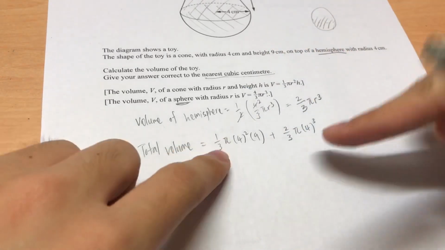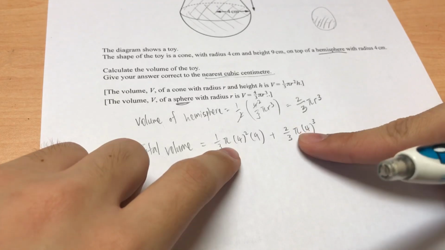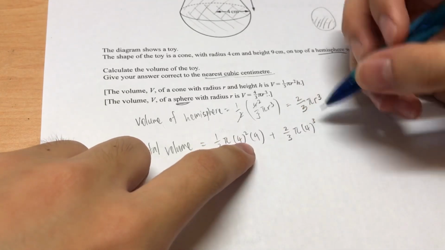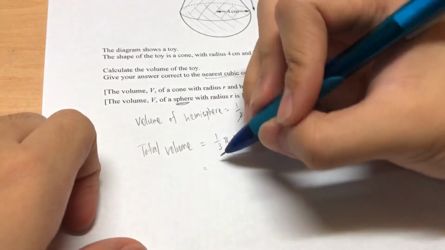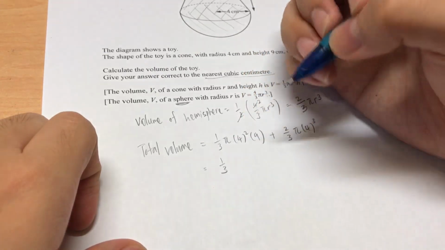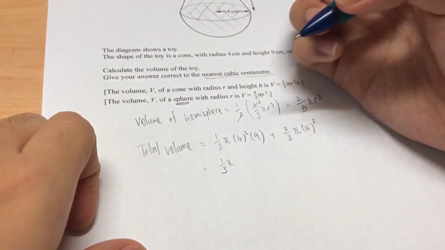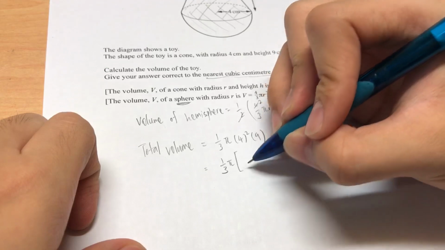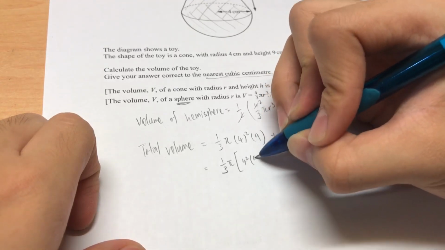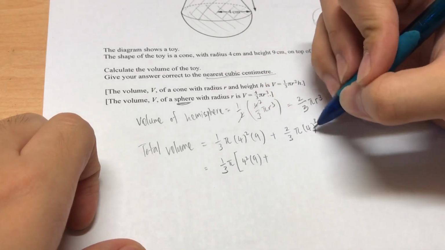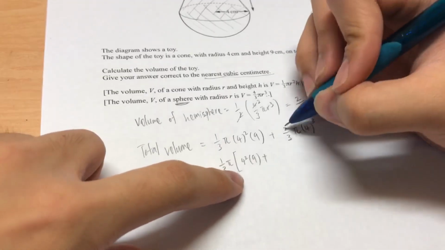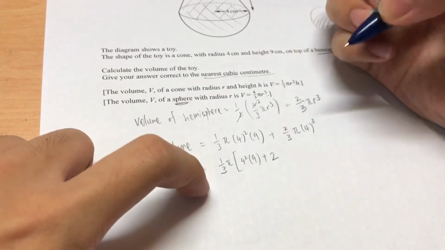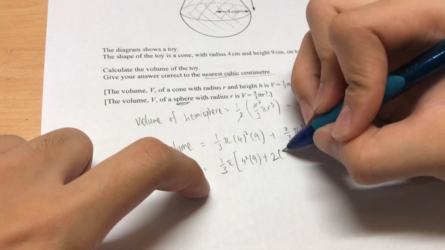So the common factors are 1 over 3 pi 4 squared, because here is 4 cube, here is 4 squared. So it's 1 over 3 pi, bracket 4 squared times 9 plus 2 times 4 cube.